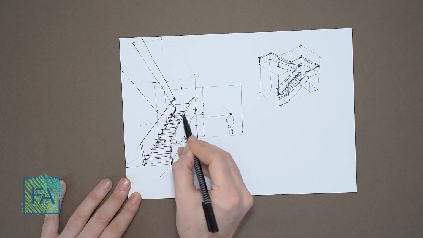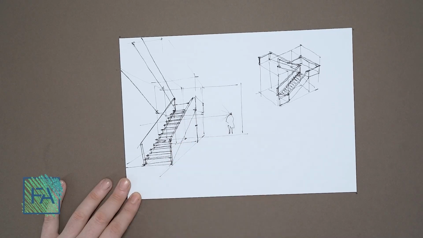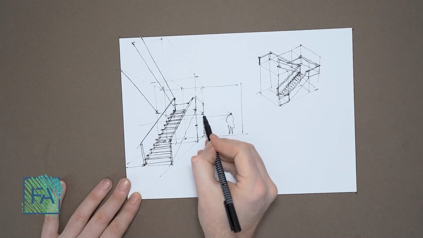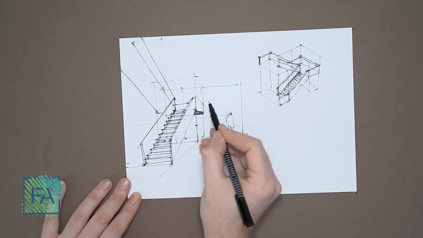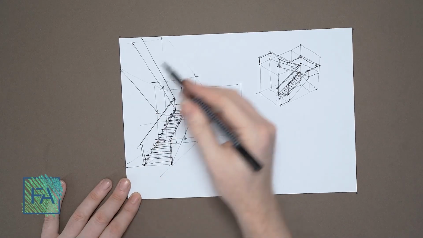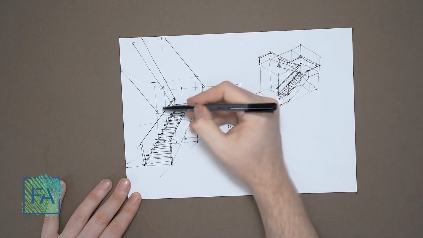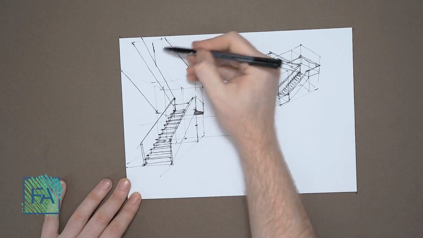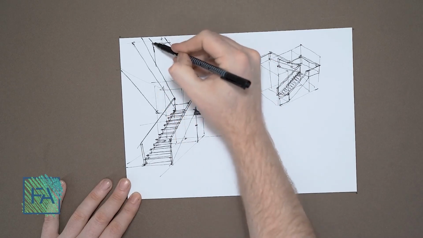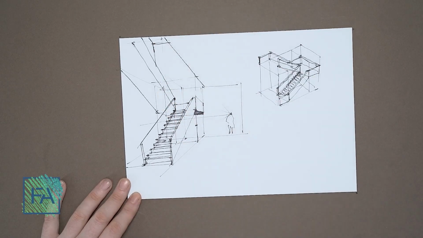And you will apply everything that I said before for the lines, and lines are going to our vanishing point. And we make the bottom part darker to understand the stairs better. Like that.